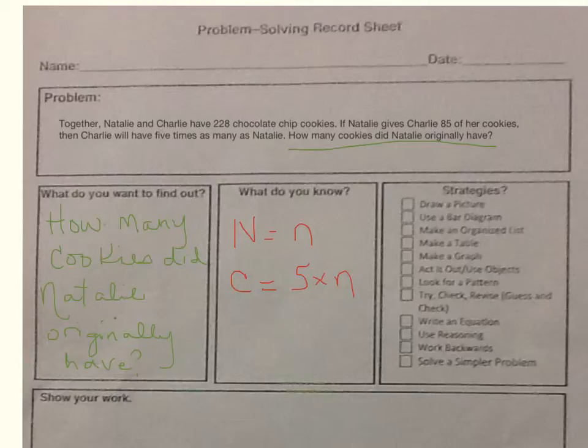Next, I want to choose my strategy. For this problem, I'm going to choose write an equation. To write my equation, I want to add the amount of cookies that Nat has, n, to the amount of cookies that Charlie has, which is 5 times n. And together, these should equal 228 cookies.